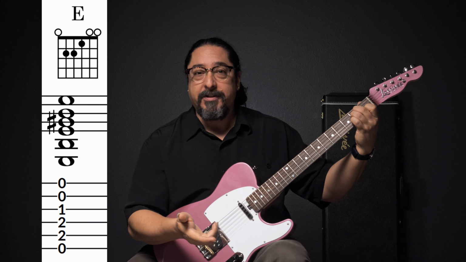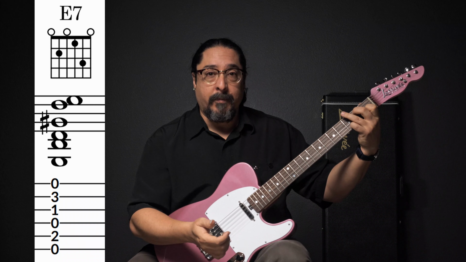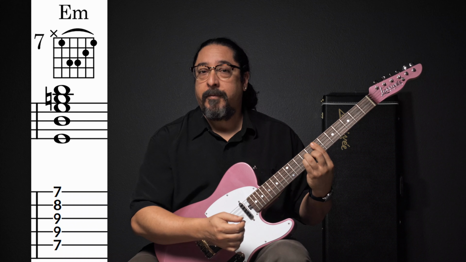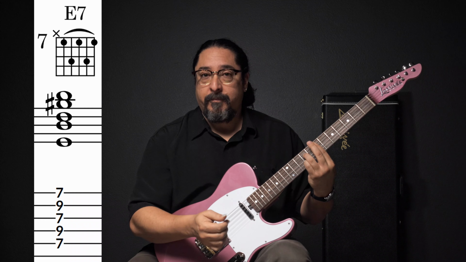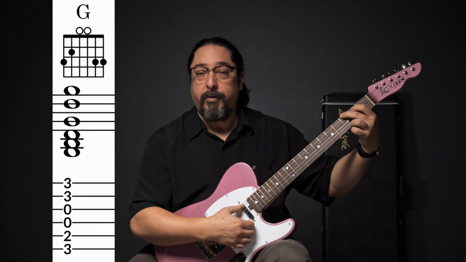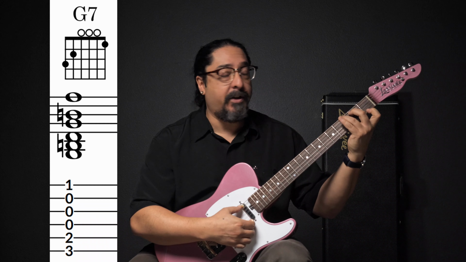So we go to E major, already a 6th string root, E minor, E7. Okay, but now we can actually go to the 5th string root and we can play E major, E minor, and then E7. Okay, so the next one is going to be G, 6th string root. So we can play G here as normal. Then we can play G minor here, and then G7.